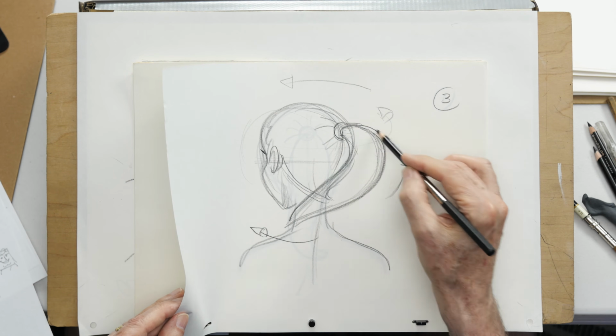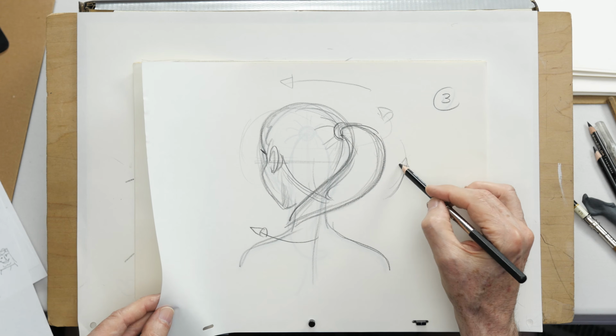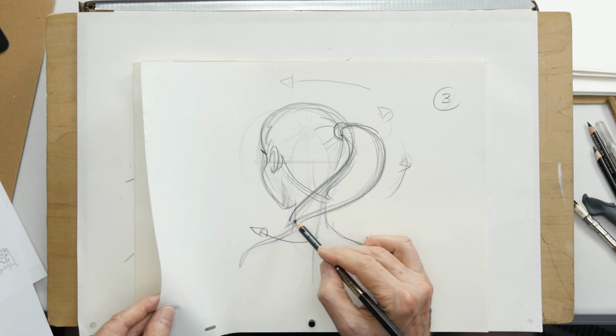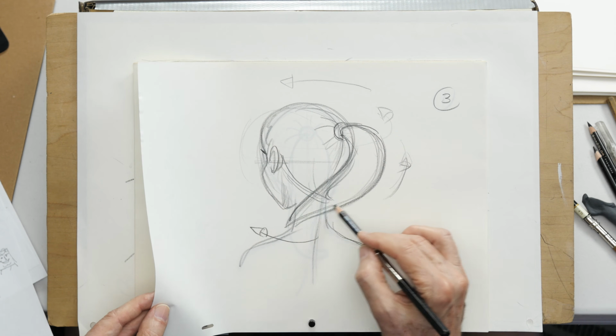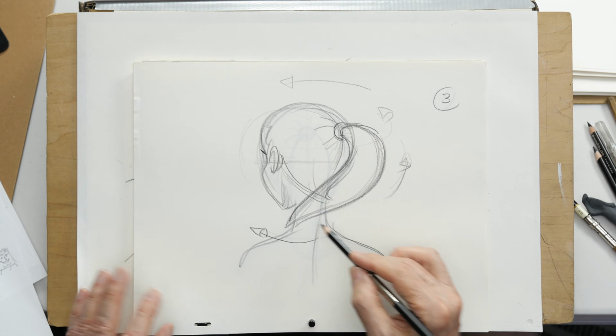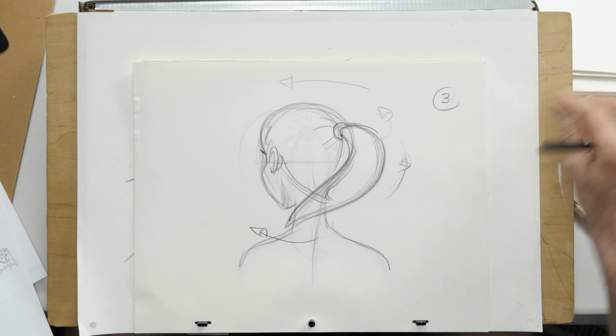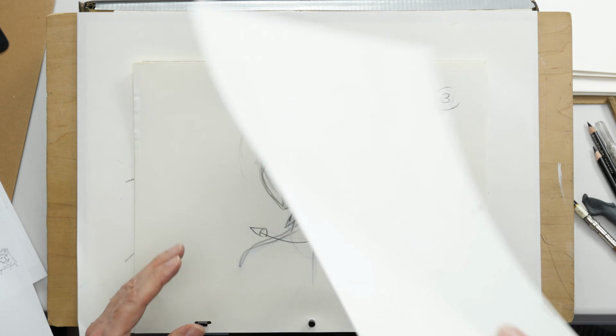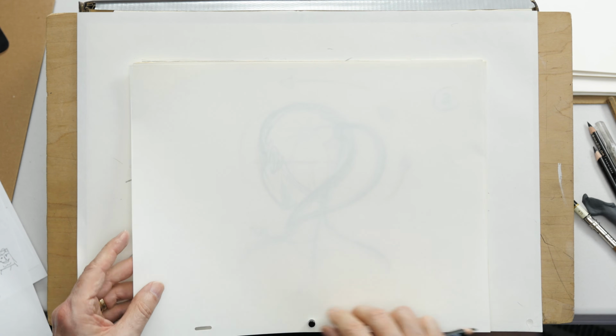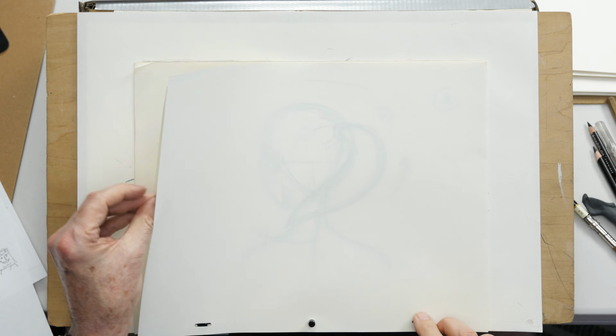The attached hair part is going to go clockwise following the head, but the dangling end part is going to go in the opposite direction. Take a little piece of ribbon sometime and wave it back and forth. You'll see the same type of action.